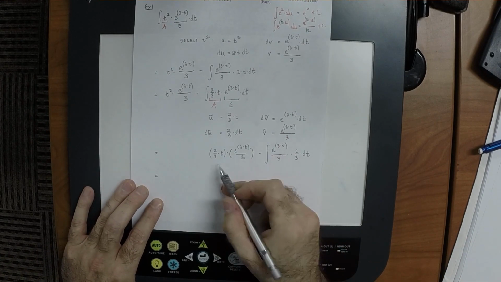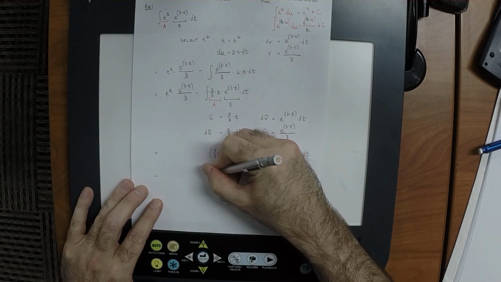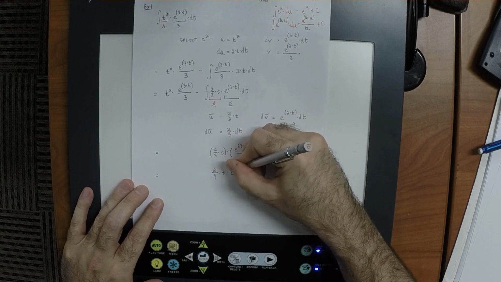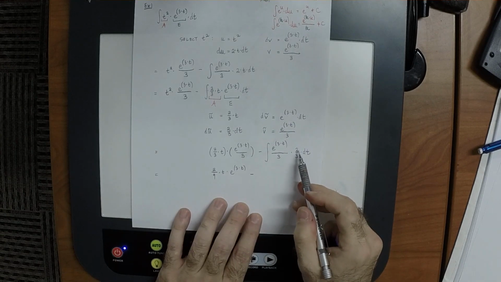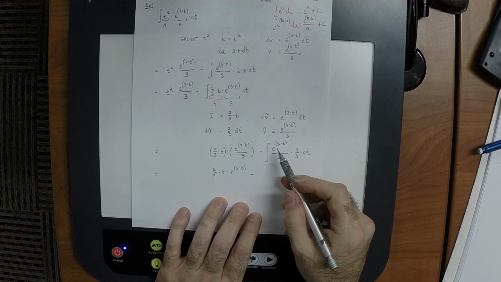Okay, so now I'm going to simplify this. This 3 can come over and be with that 3, so that this would be 2/9 t, and then multiply by exponential of 3t, and then subtract. This is 2/9, so that can factor out. And then what's the antiderivative of exponential of 3t?